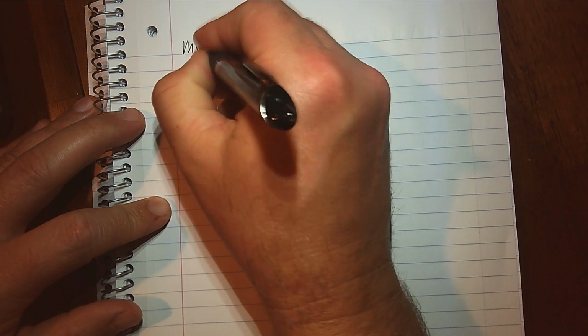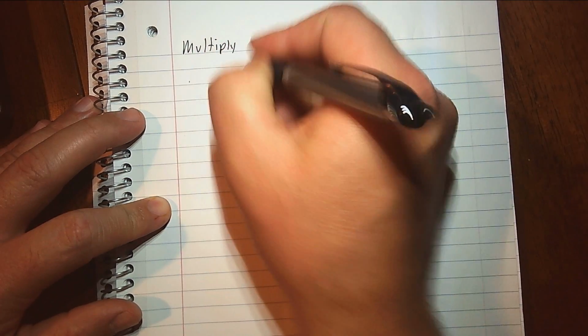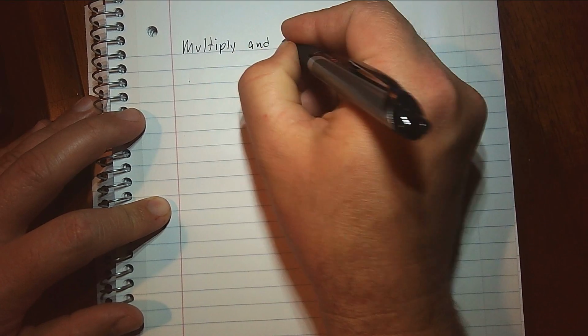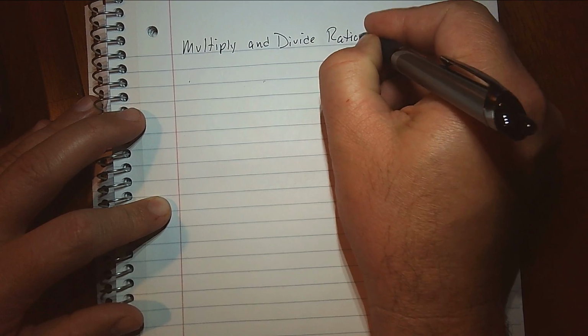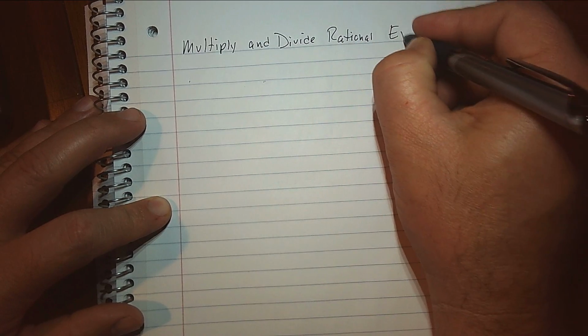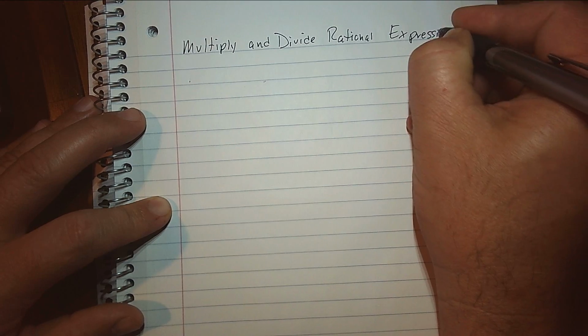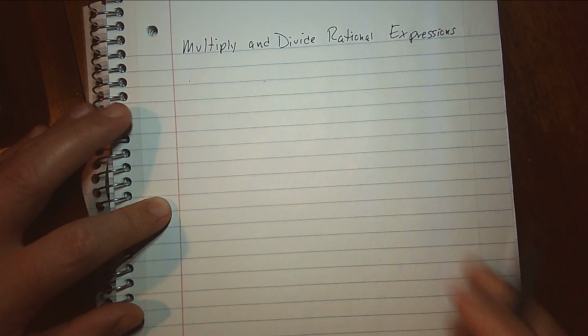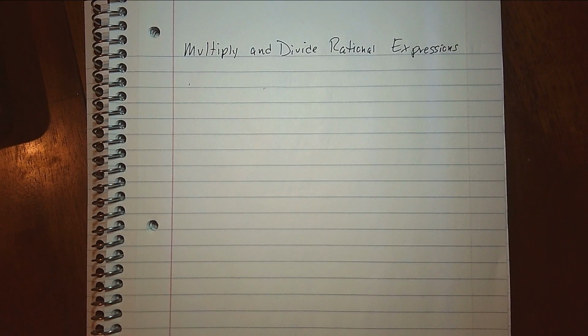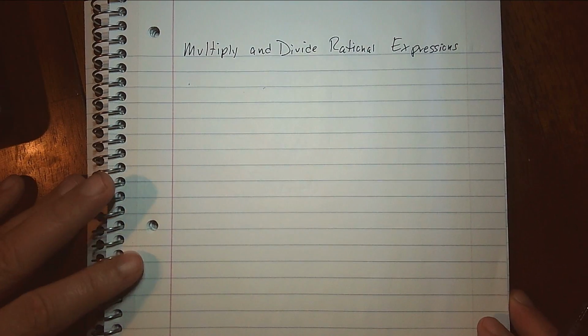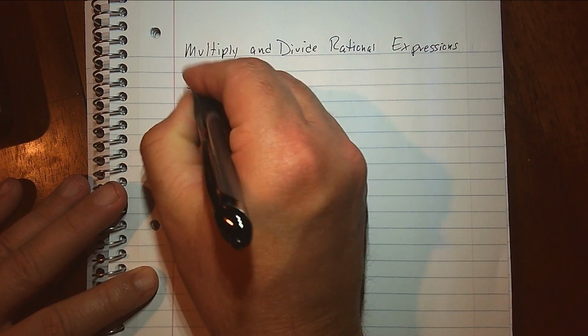Today we're going to work on multiply and divide rational expressions. I should have said our objective today is to multiply and divide rational expressions. And what we're going to do here is apply everything that we've learned so far about simplifying those rational expressions. Let's jump right into it and see if we can gain some understanding here.